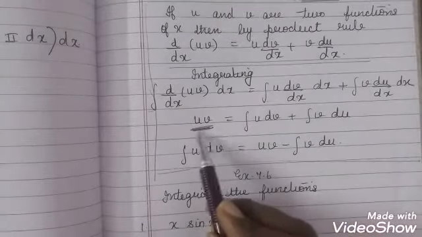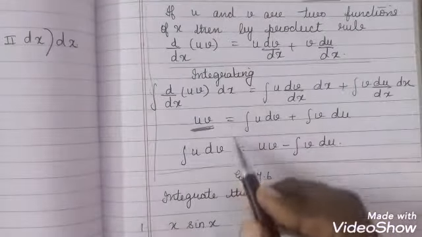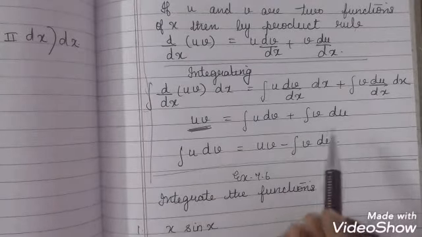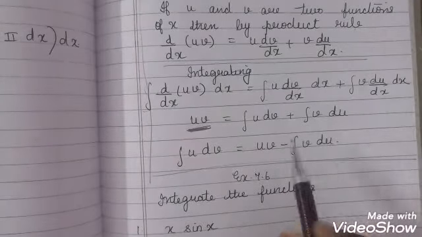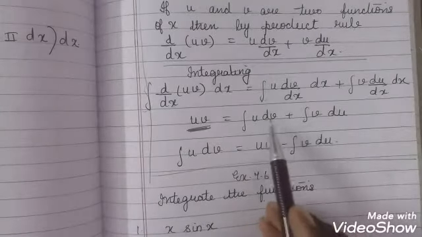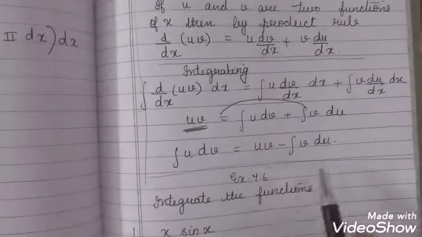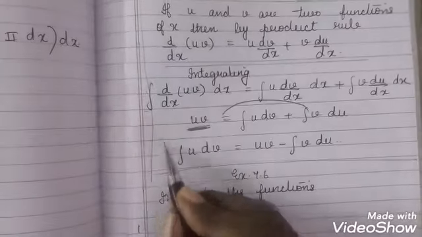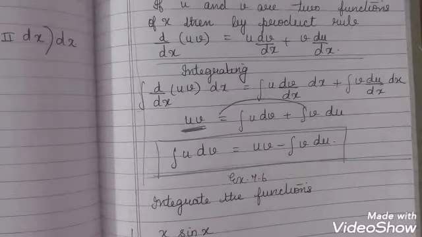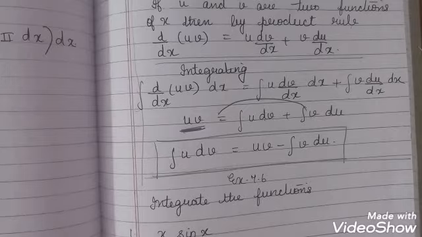I cannot have it as uv because what is the integral you want here? Integral of x sin x dx. So what I will do here is take u dv, keeping this as it is and taking the other term to the other side. It's nothing but uv minus the integral of v du. This is the basic formula you have here. Got it? This is the basic formula.